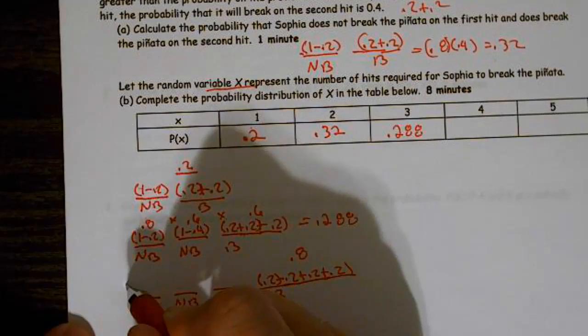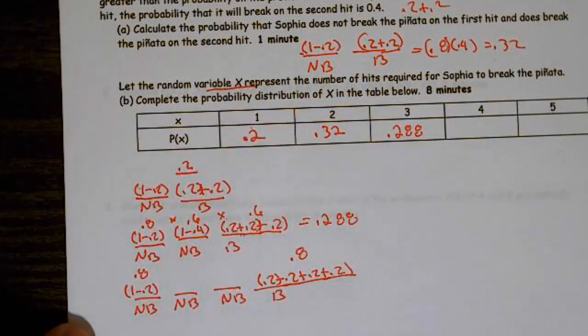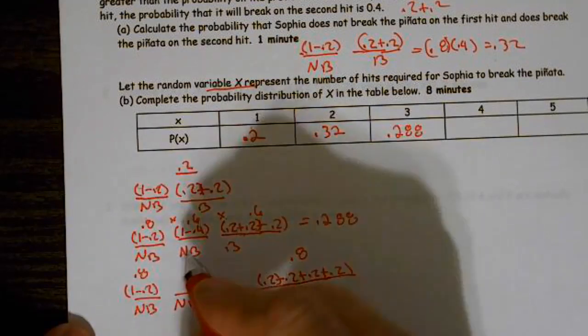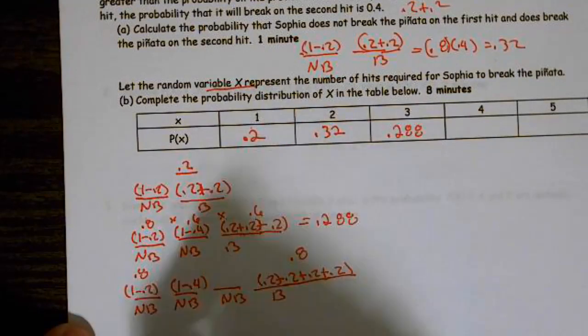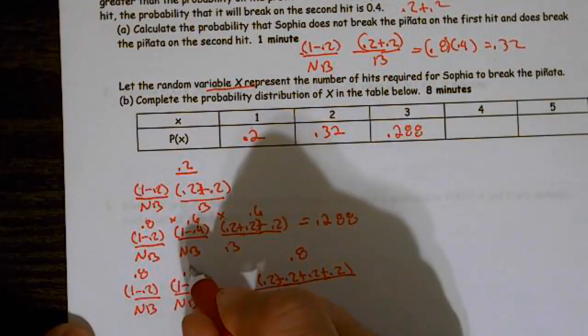Well, once again, this is 1 minus 0.2. That's that 0.8 that we had. Then this is 1 minus 0.4, which gives us 0.6.